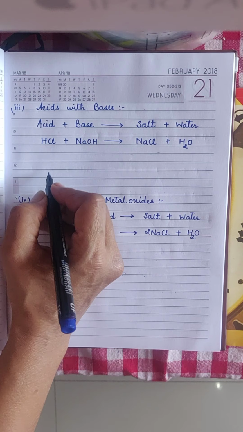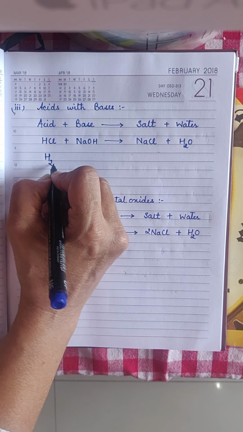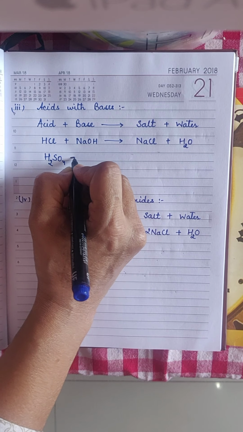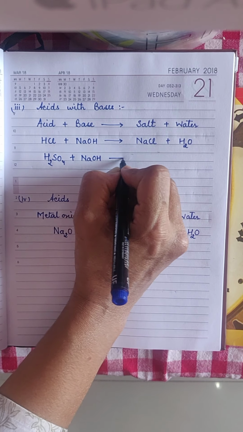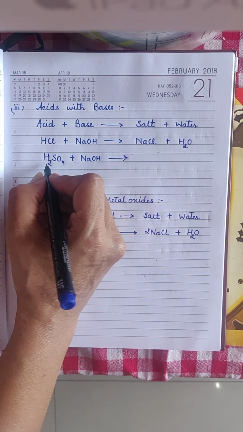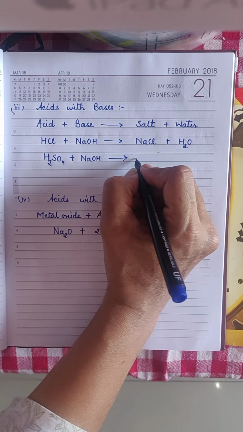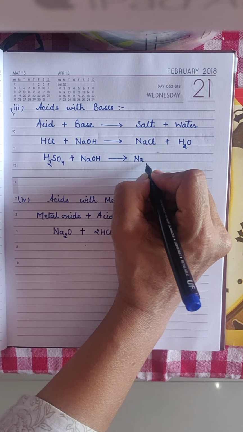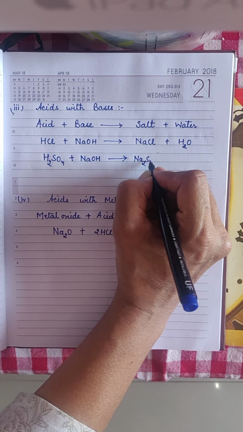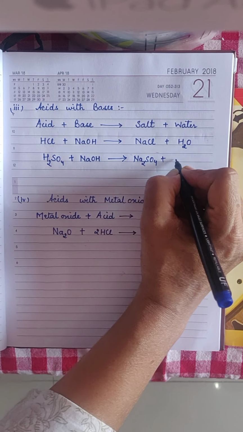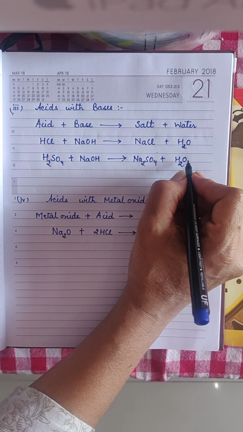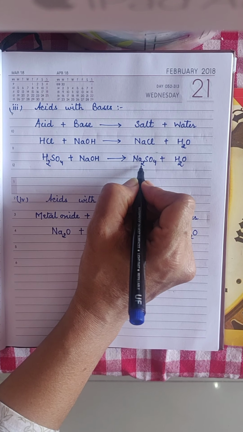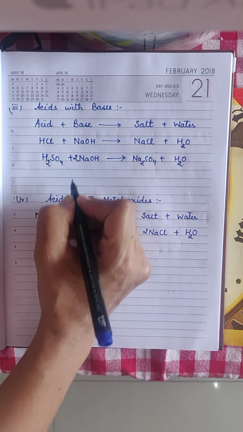Okay, we may change the acid. If we change the acid and take sulfuric acid and allow it to react with the same base, the products will always be salt and water according to the acid and base used. So in this case, the product is Na2SO4 and water will be formed. The equation is not balanced. Here we have 2 atoms of sodium, so we have to make it 2 here.